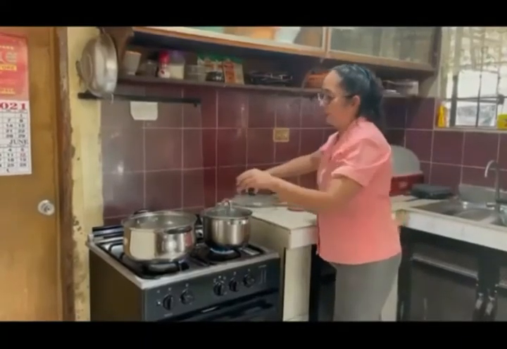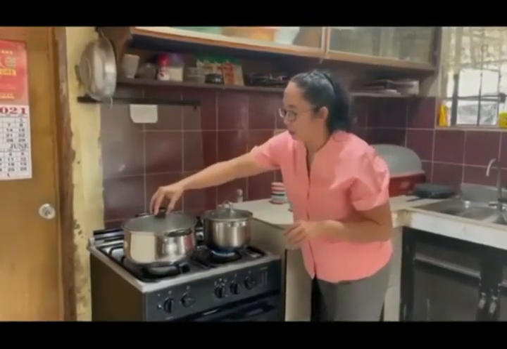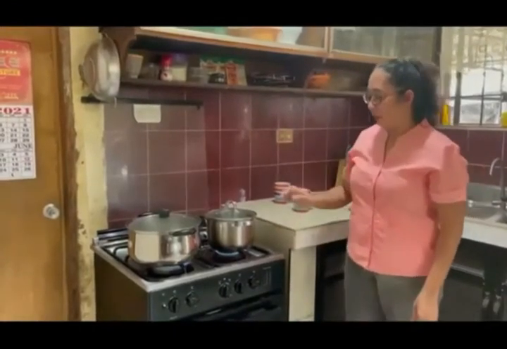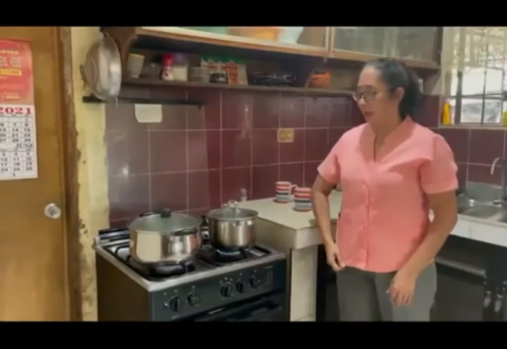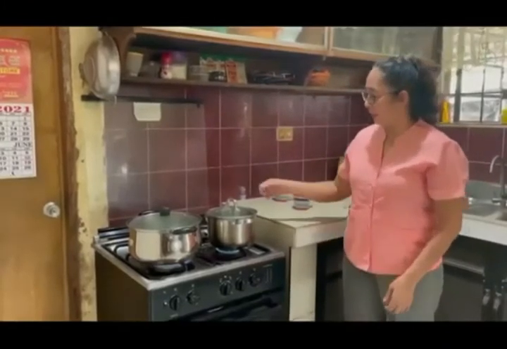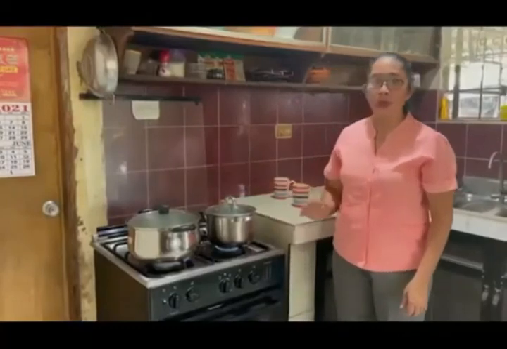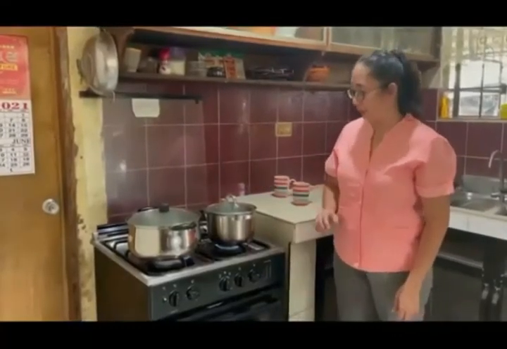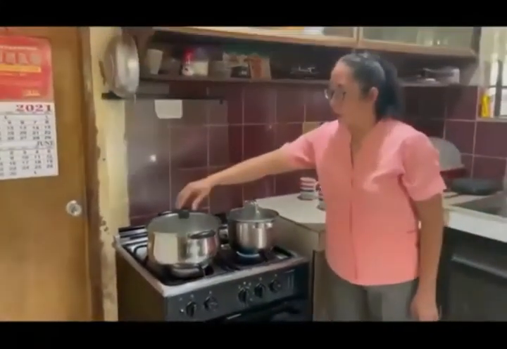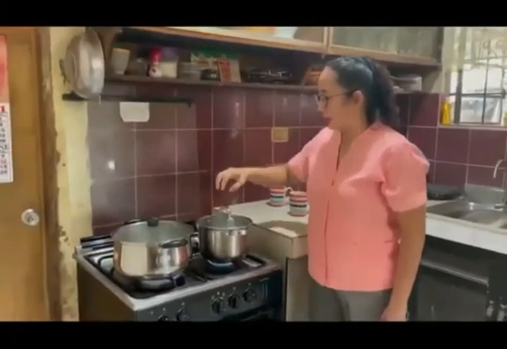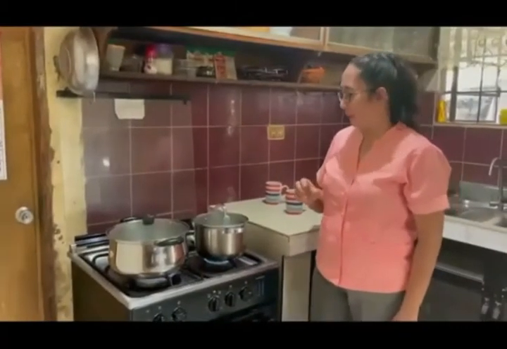We will cover both pans. So we will wait for a while until the water will start to boil, or the water is about to boil. So both pans, the water is about to boil.